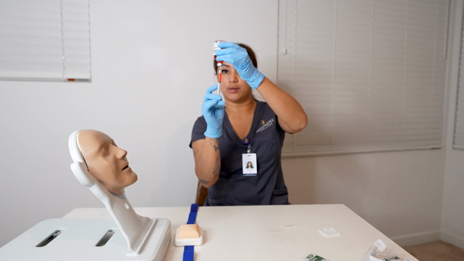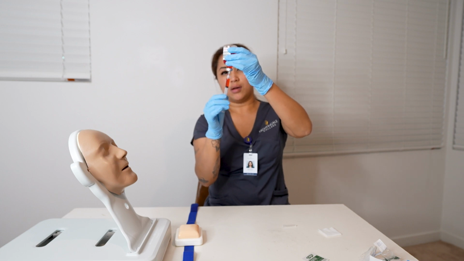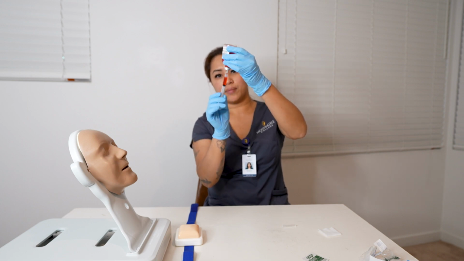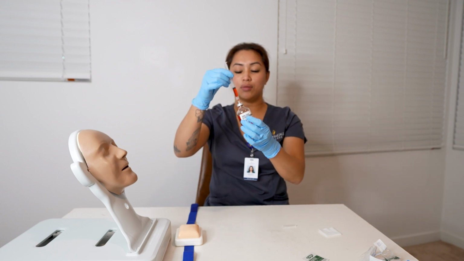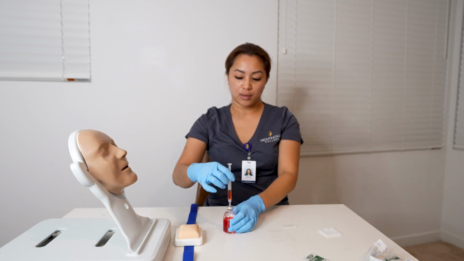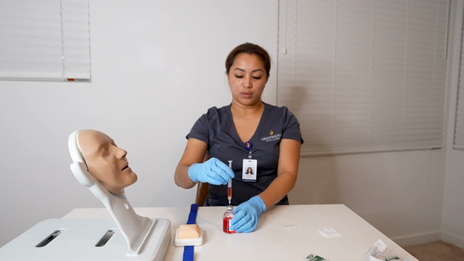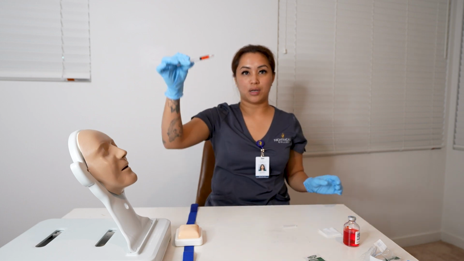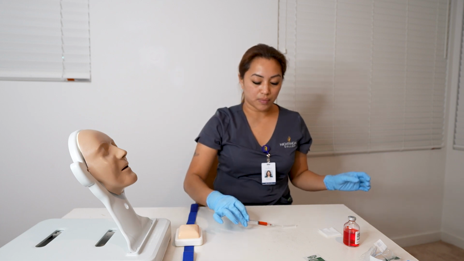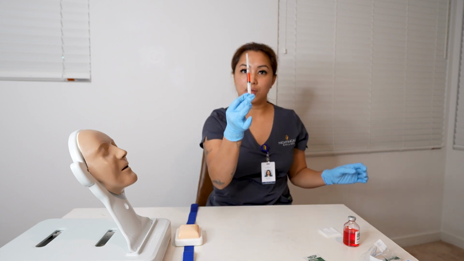Making sure that there are no air bubbles. There's no air bubbles. All right, we're going to invert it again. So now I am going to take it out, put the medication vial on the side. So now I'm going to do the 1 scoop method.